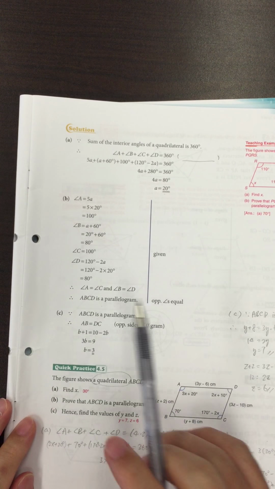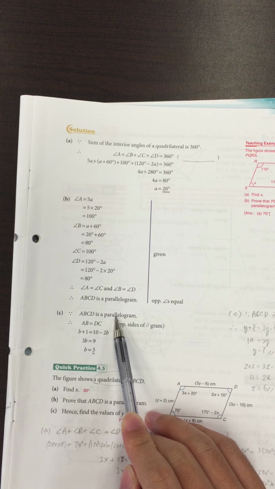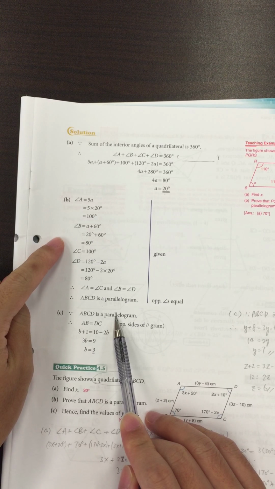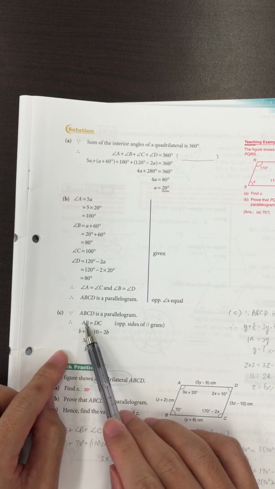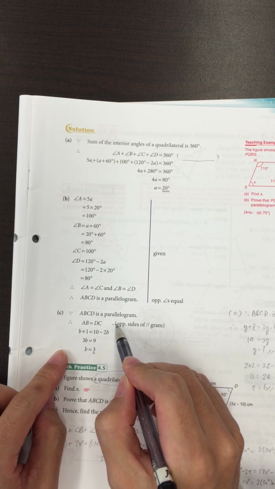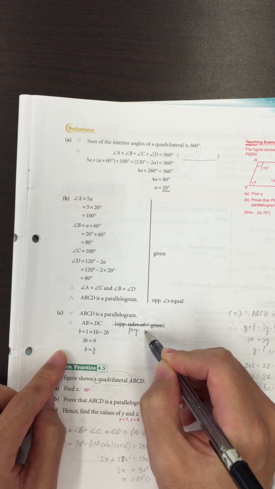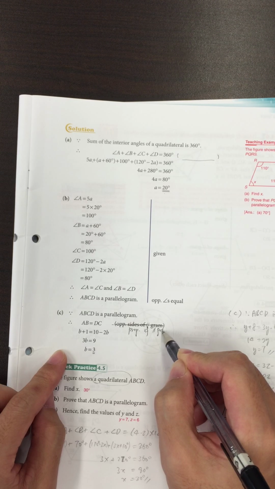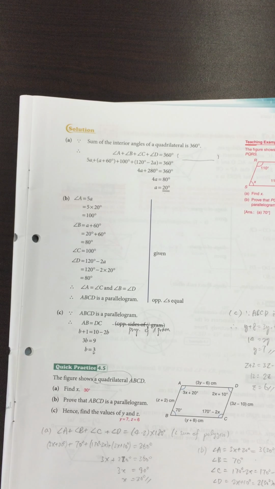So to present your work, now you can write down ABCD is a parallelogram, because now we know it is a parallelogram, because it is proved in part B. But in part A you cannot do so. So after that, the two sides, they are equal because of the properties, and again in the exam you can simply write down property of parallelogram. And so you can find out the value of B for boy.